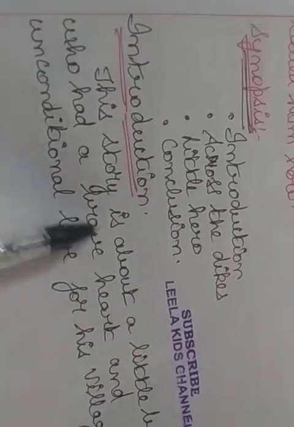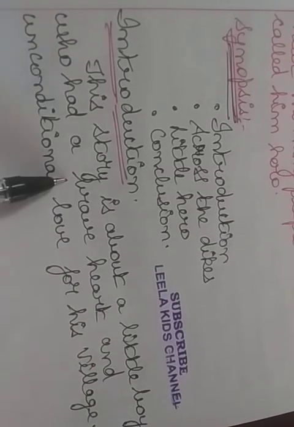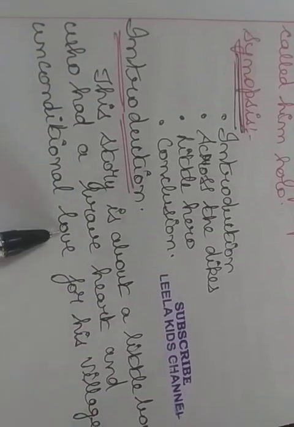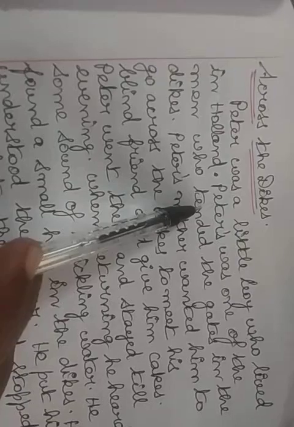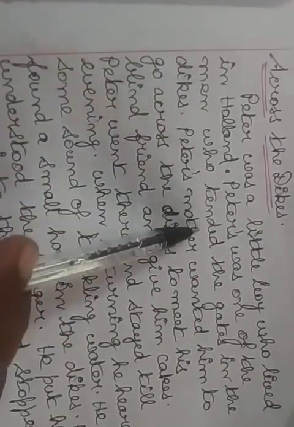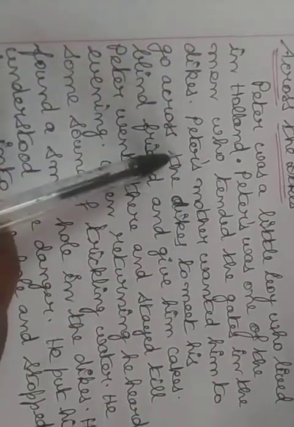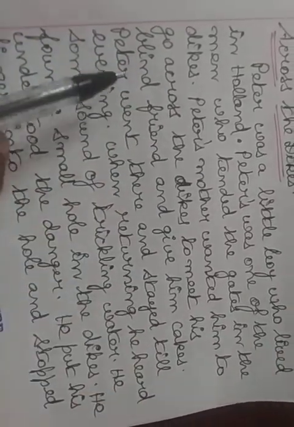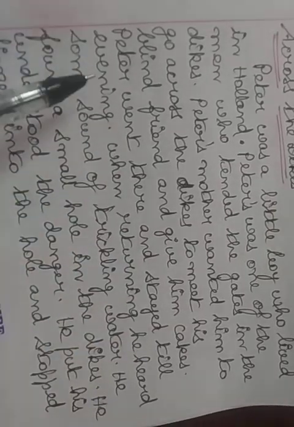Introduction. This story is about a little boy who had a brave heart and unconditional love for his village. Across the dikes: Peter was a little boy who lived in Holland. Peter's father was one of the men who tended the gates in the dikes. Peter's mother wanted him to go across the dikes to meet his blind friend and give him cakes. Peter went there and stayed till evening.